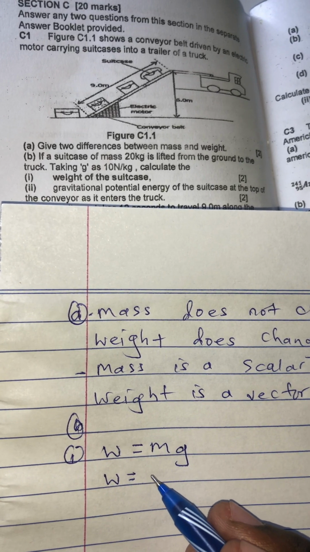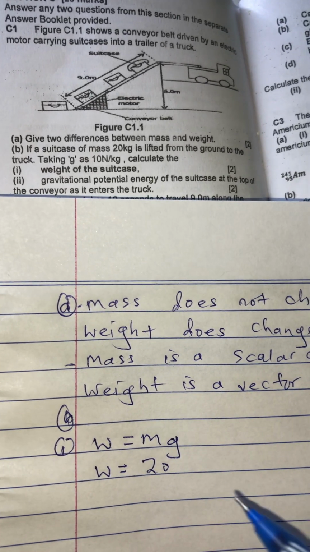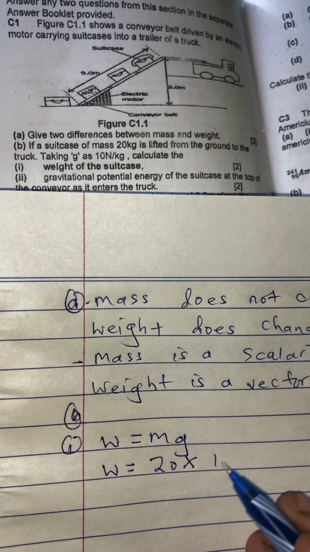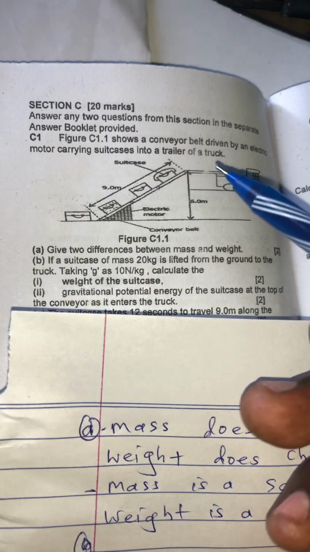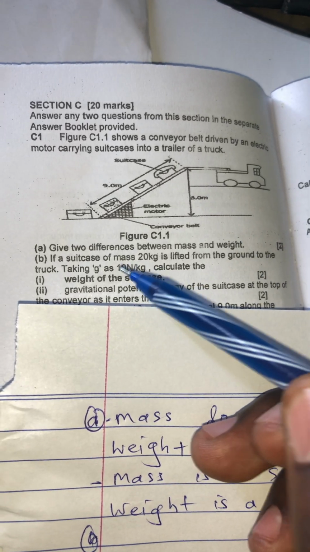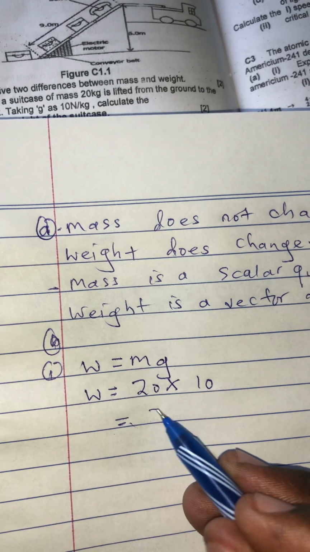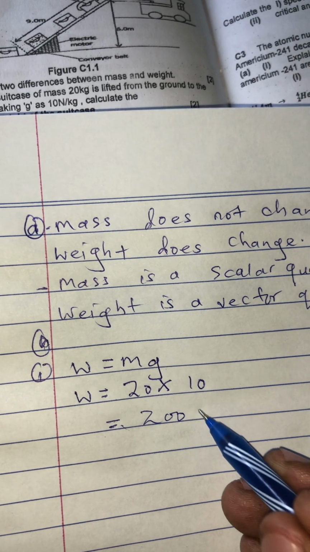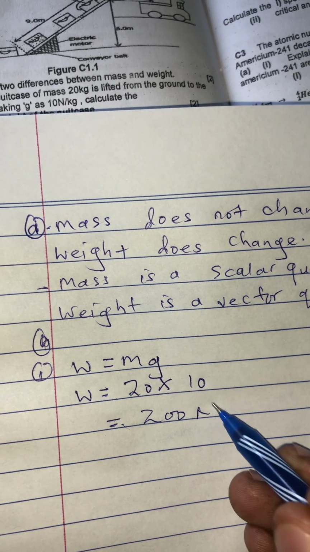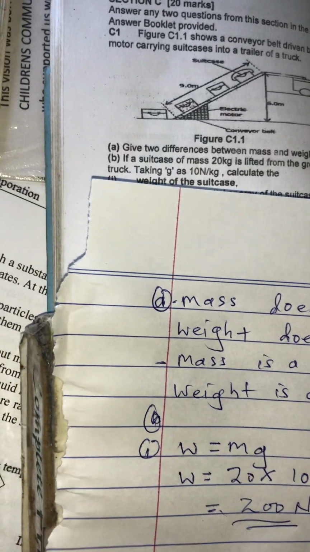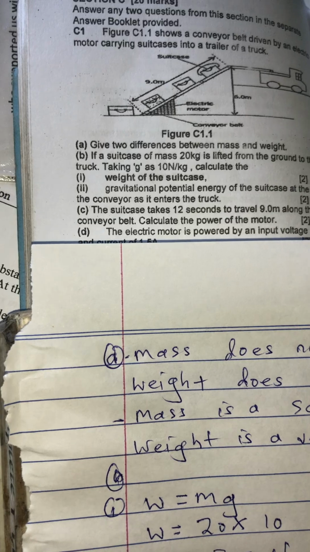Mass, m represents mass, which is 20 kg we've been given, and then g represents acceleration due to gravity, which is 10. We've already been given the acceleration due to gravity somewhere here, that is g. Okay, so after you do that, you're going to have 200 Newton. That is the weight. Okay, let's move on. Okay, Roman numeral 2.